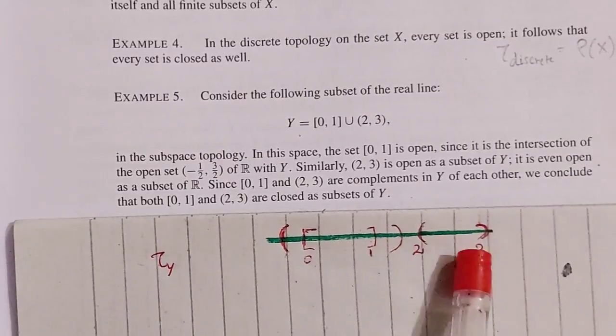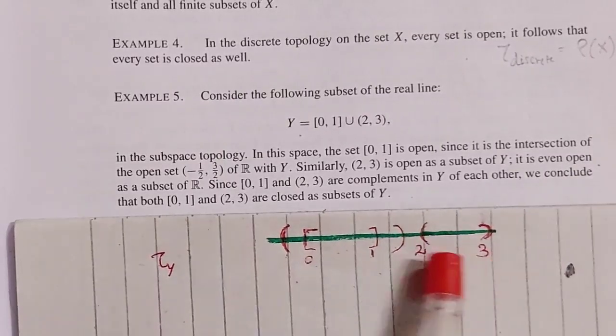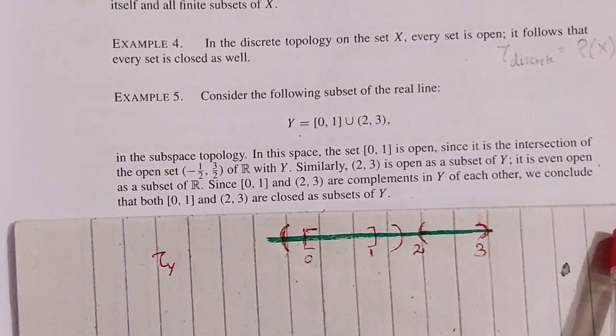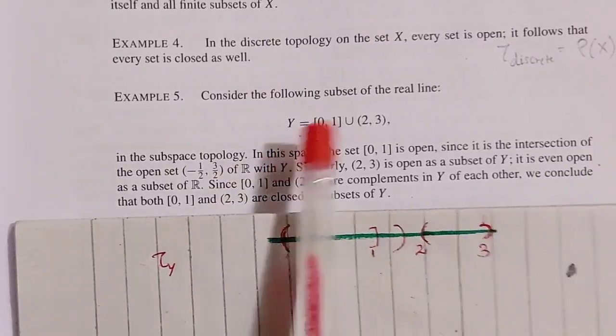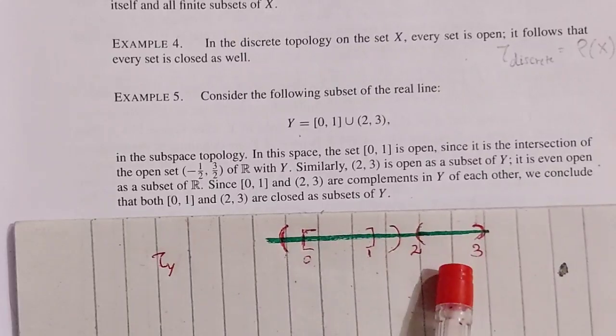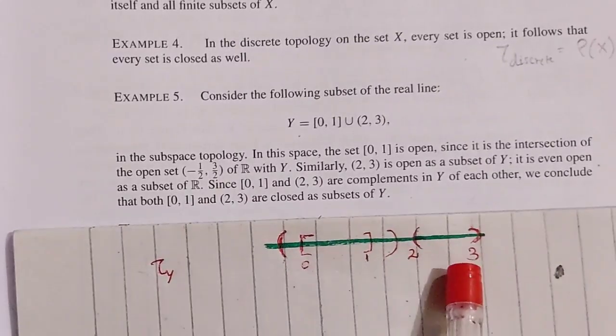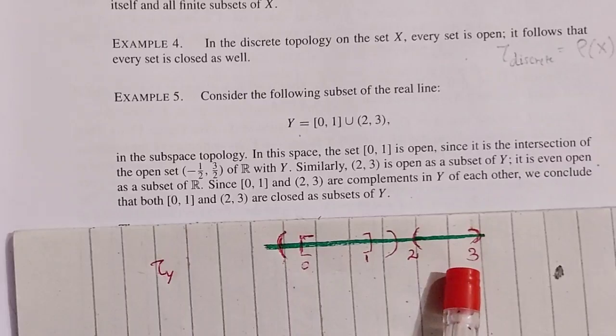So these both are complement in Y. It is actually not the case when you see it on the whole real axis, but with respect to Y, these both are complement to each other. We conclude that both (0, 1) and (2, 3) are closed subsets of Y.